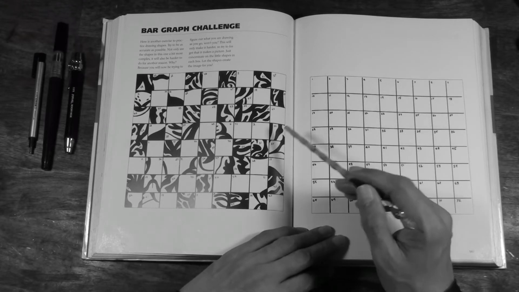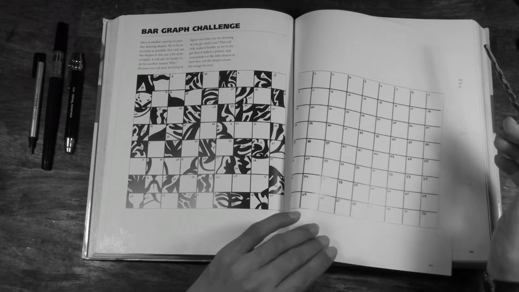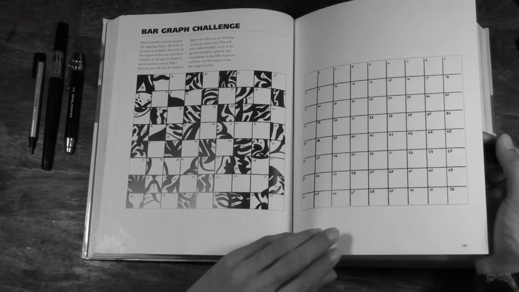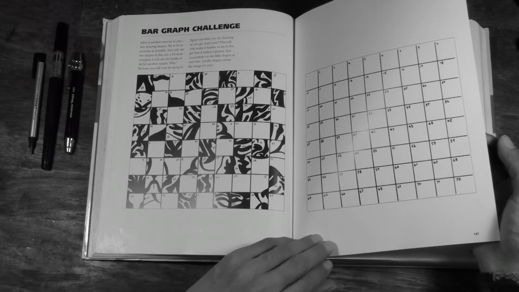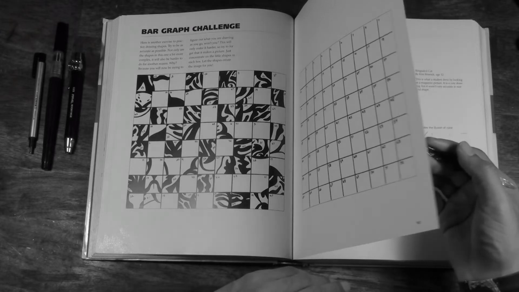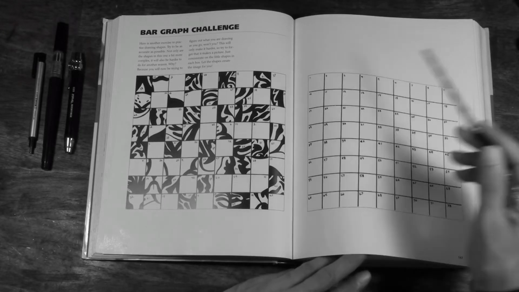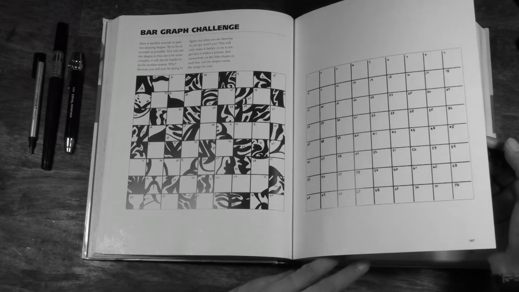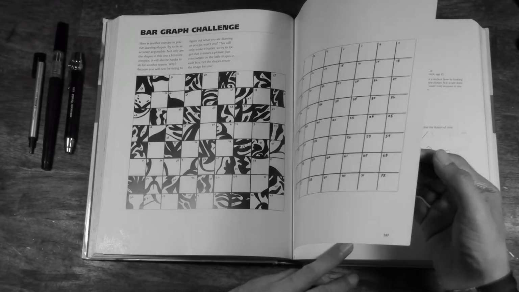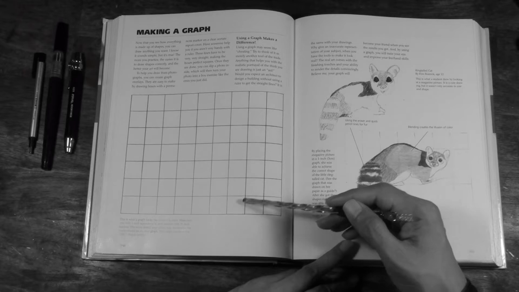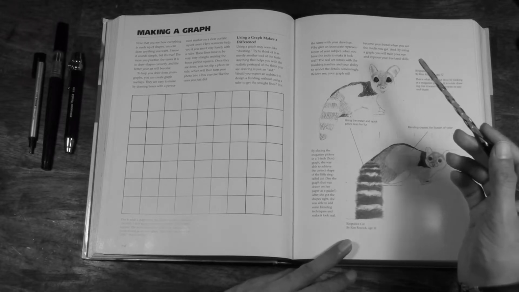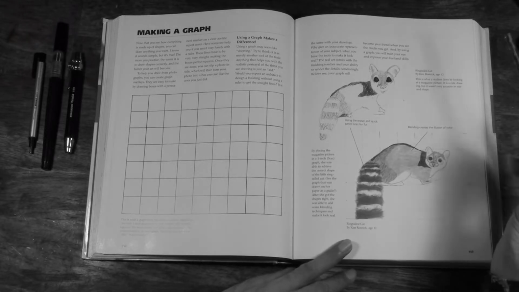And so you can enlarge or shrink the image and still have it be accurate. This looks like this may be like a tiger or something. Or a graph, that's what they call it.